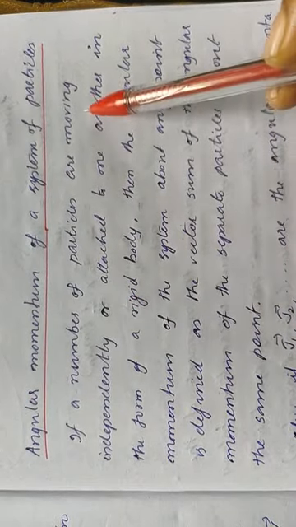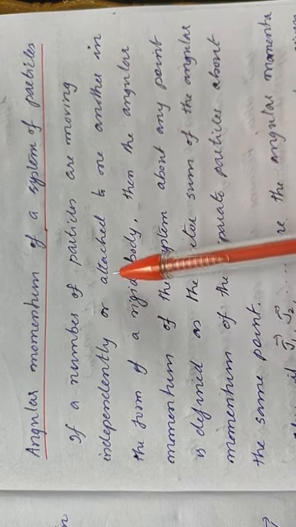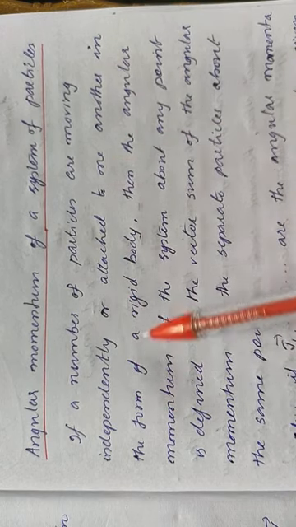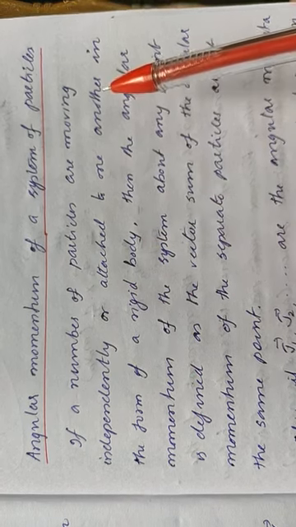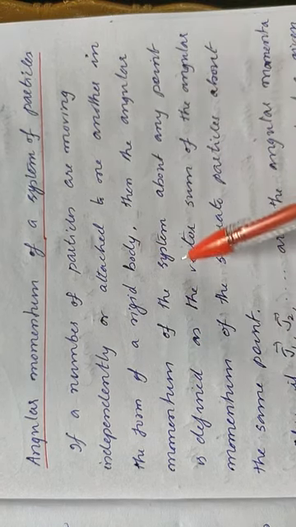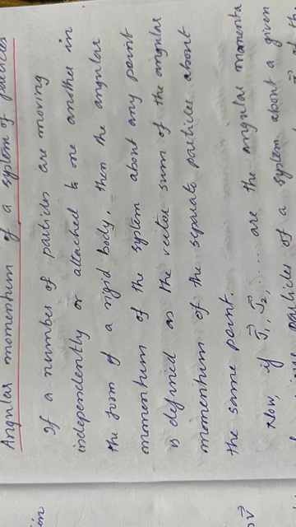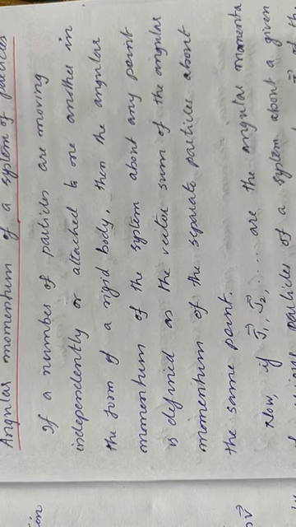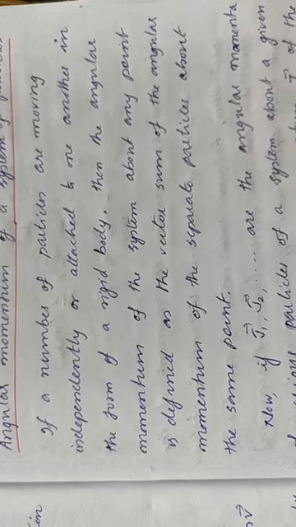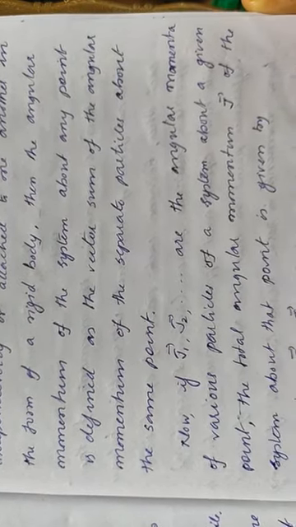Now the angular momentum of a system of particles. If a number of particles are moving independently or attached to one another in the form of a rigid body, then the angular momentum of the system about any point is defined as the vector sum of the angular momenta of the separate particles about the same point. So the angular momentum of a system of bodies about any fixed point is equal to the vector sum of the angular momentum of individual particles about the same point.